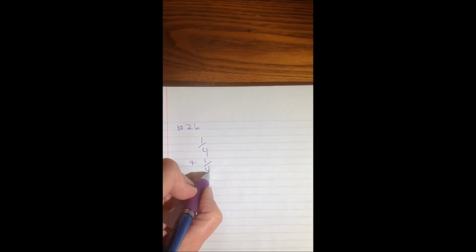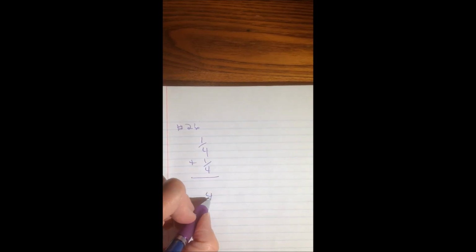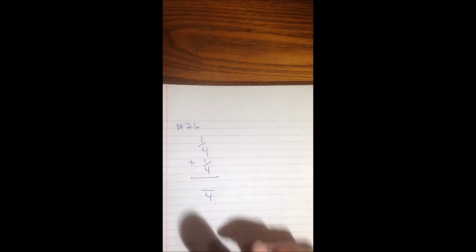So the first thing we've got to figure out, if she doubles this, 1/4 plus 1/4, I hope y'all can see this. Let me check and make sure. Yeah, y'all can see that. 1/4 plus 1/4. Remember, it's already got common denominators.